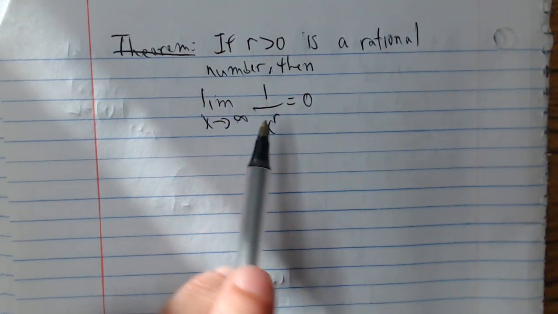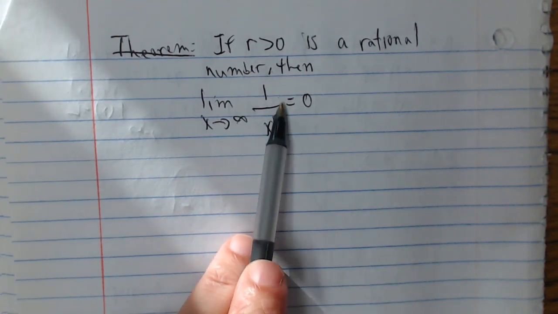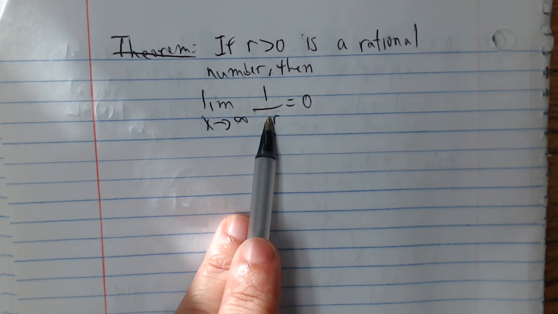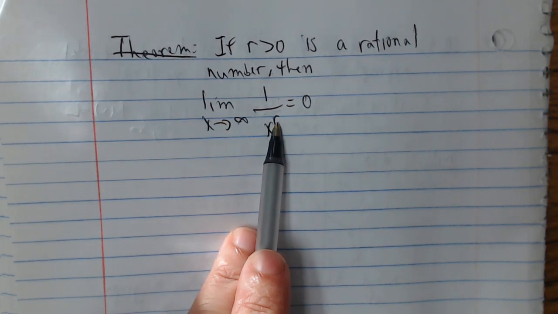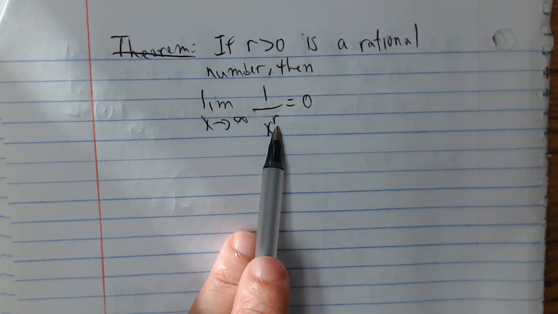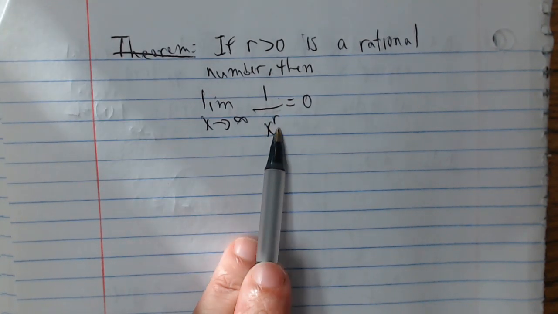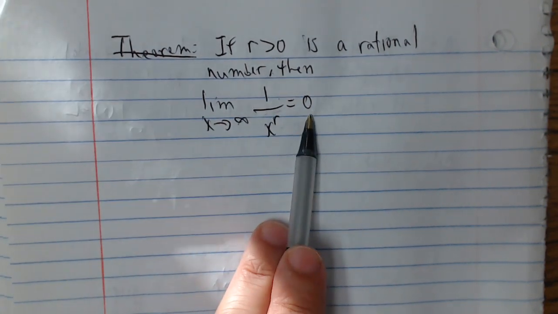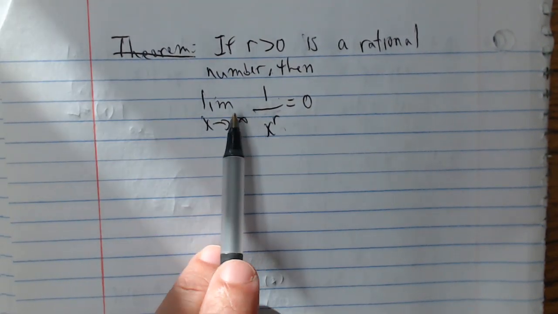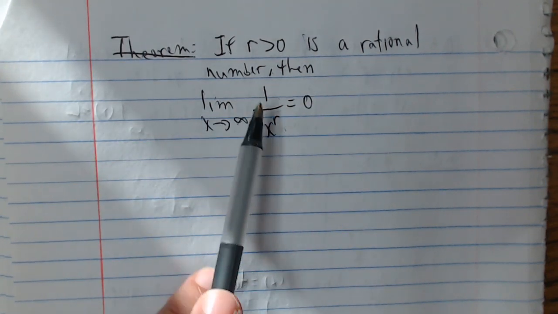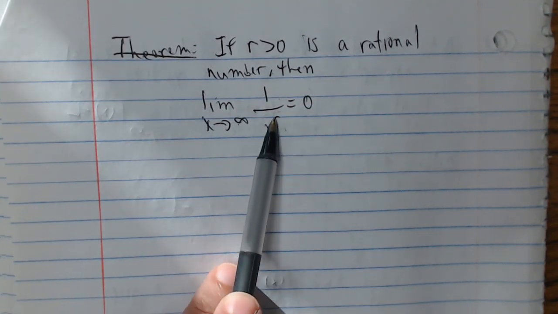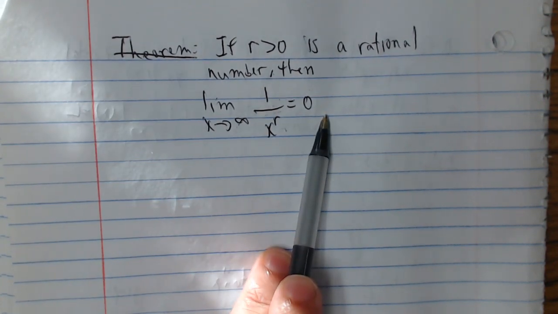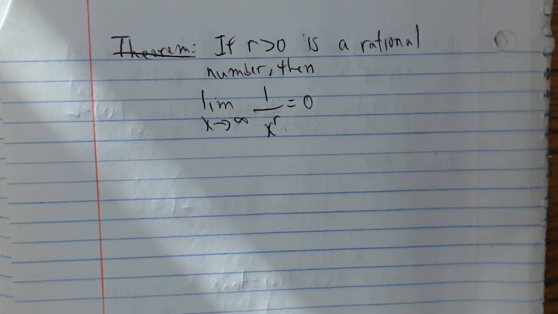So if you think about example 1, r was 1, right? It was 1 over x. But all we're saying is if r is any positive rational number, so this could be, I don't know, 1/2, or this could be 5 or 7. Of course, the larger the power, this means x to the power of r is increasing faster and faster. So as x goes to infinity, this will eventually settle down to 0. So anytime you have anything of the form 1 over x to some positive rational number, if you take the limit as x goes to infinity, this is always going to go to 0. Okay, so that's a nice result we get here.